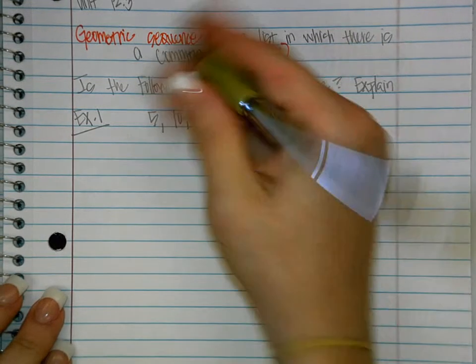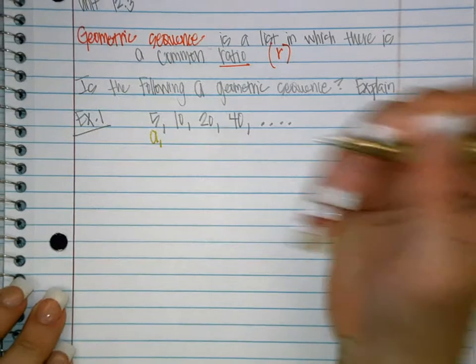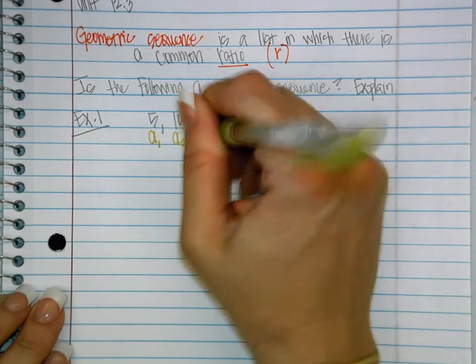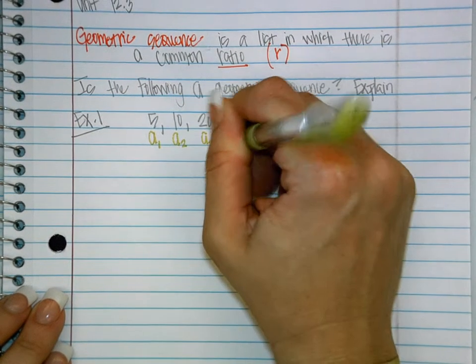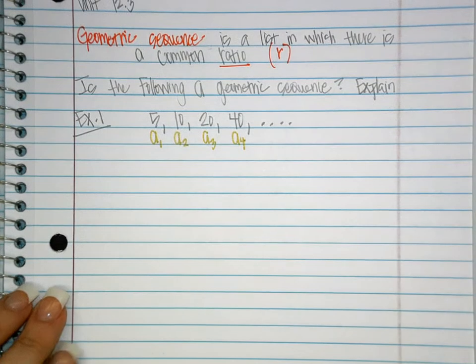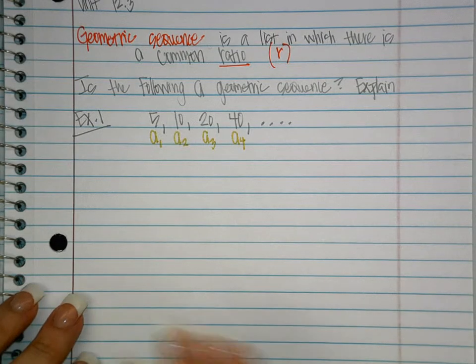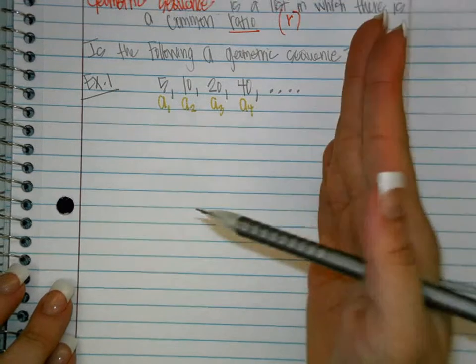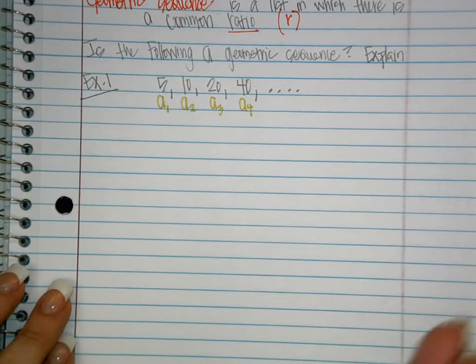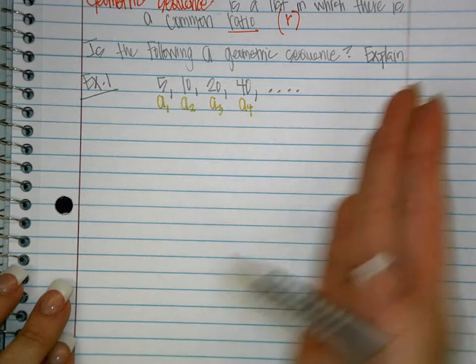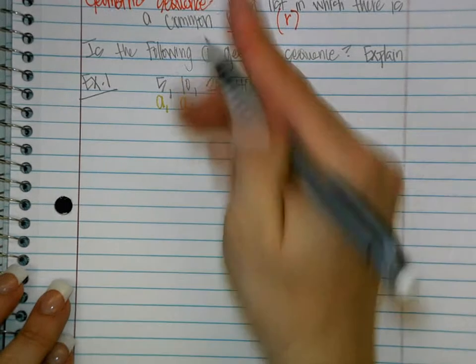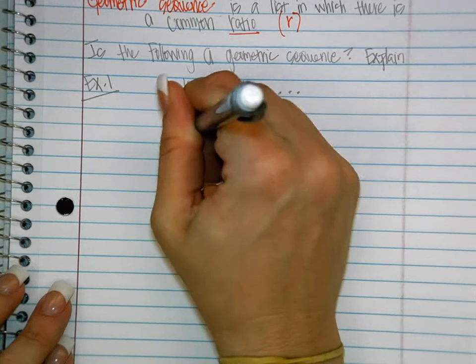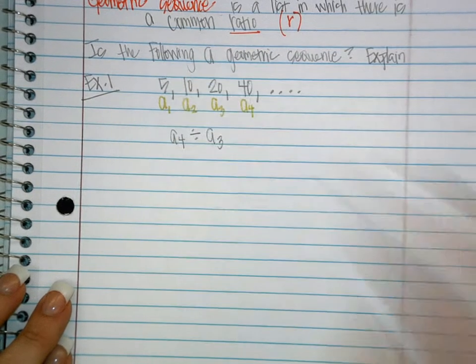So this is your term 1, or your A1, A2, A3, A4, and you could keep going if you needed to. To figure out if there's a common ratio, you always take a term and divide by the one in front of it. Yesterday it was subtract, but today we're going to divide. So we could take A4 divided by A3.